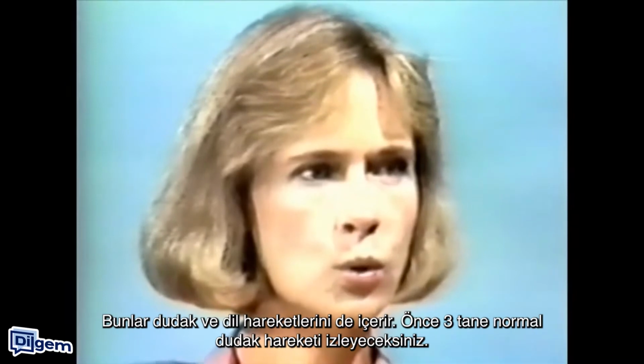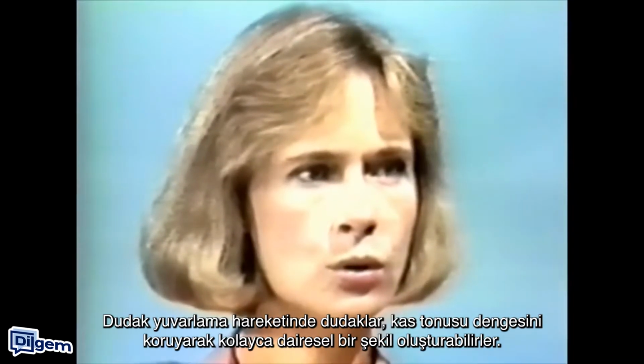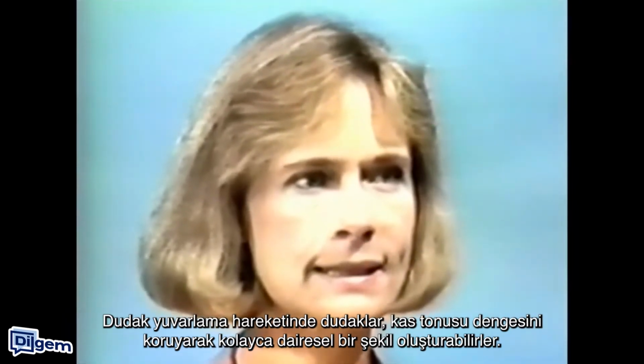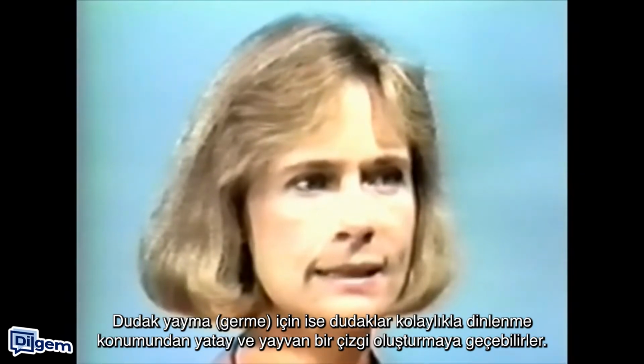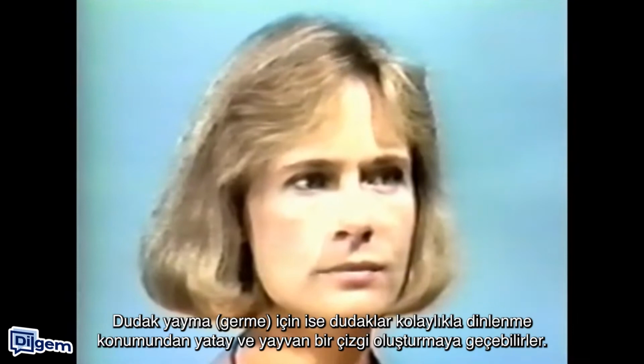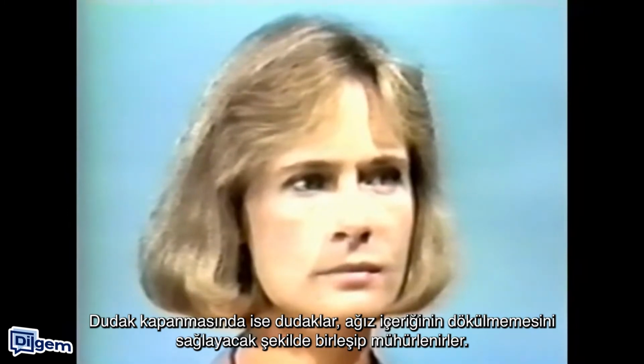Examples involve lip and tongue patterns. First, you will see 3 normal lip patterns. In lip rounding, the lips can easily form a circular shape, maintaining muscle tone balance. For lip spreading, the lips can easily form an expanded horizontal line from the rest position. In lip closure, lips meet and touch to seal off the contents of the mouth from the outside.